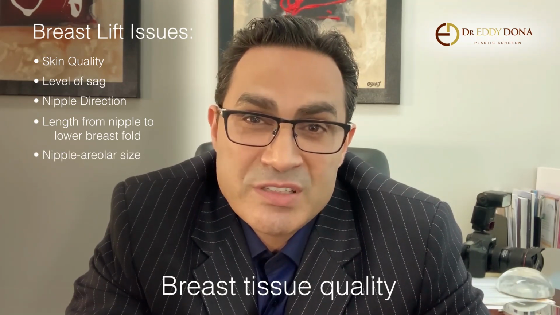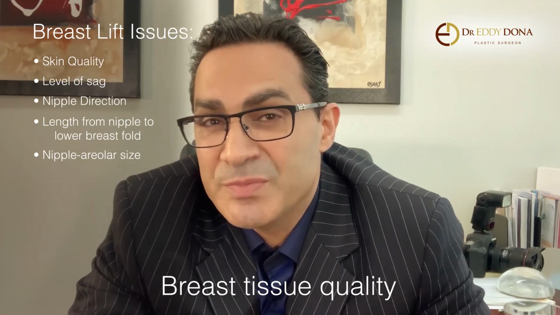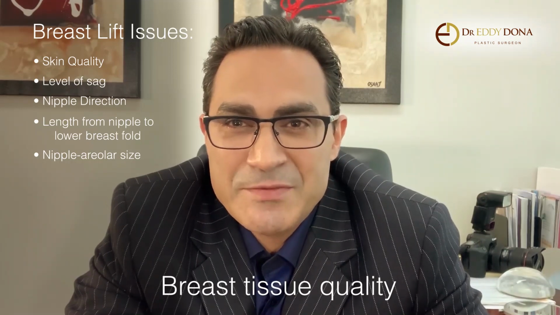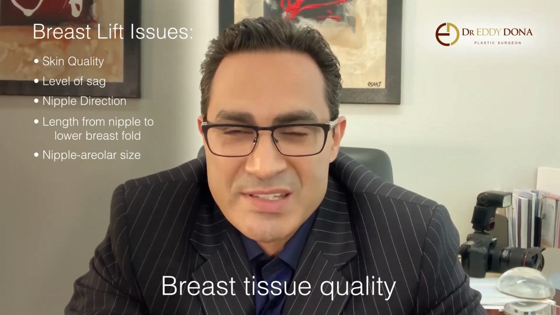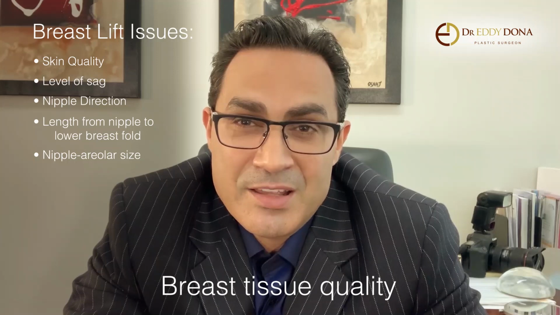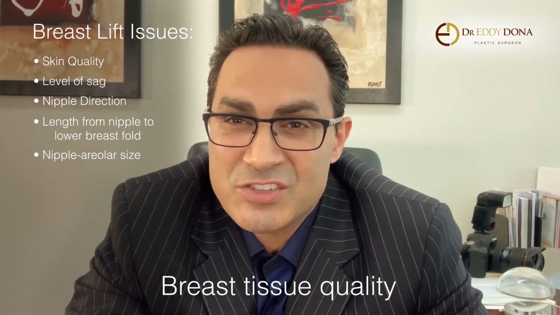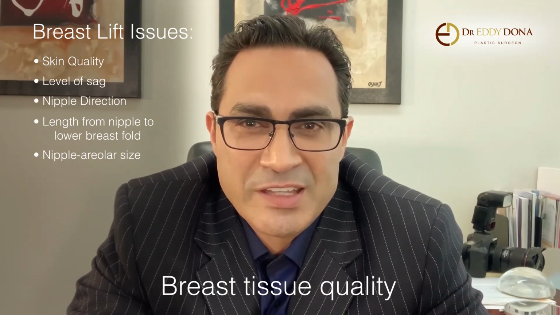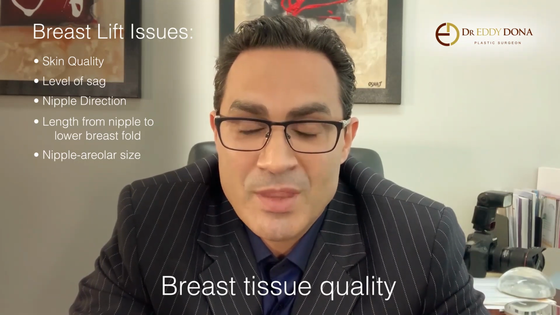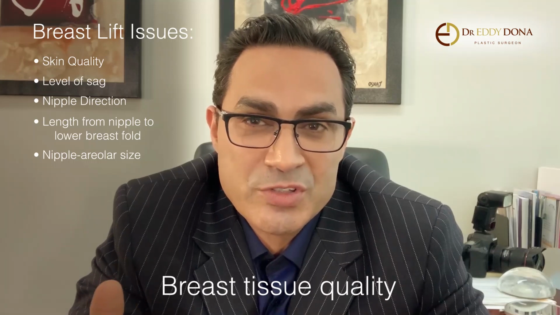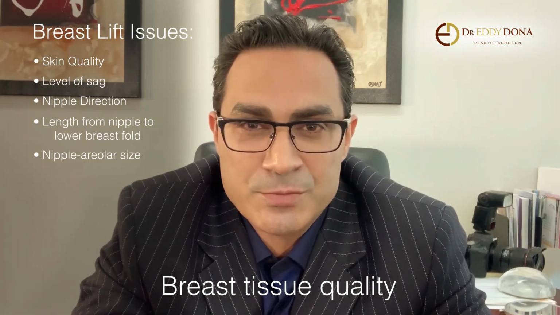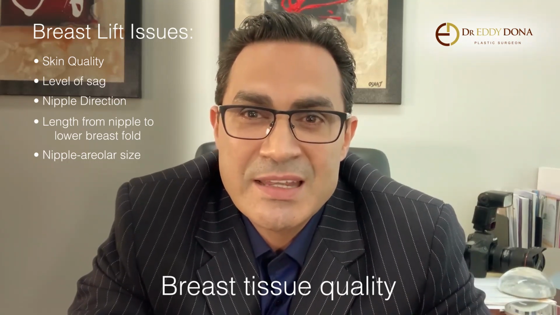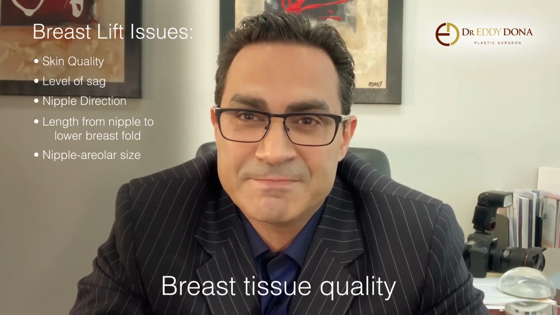Now, breast tissue quality is obviously very important. Is it firm or is it soft? Soft breast tissue is very difficult to handle and typically always wants to sag. And another extremely important thing to understand is that soft breast tissue will always be soft. Nothing can be done to make soft breast tissue firm again. Surgery simply redistributes or repositions the breast tissue. And even with an implant, it will still be soft. And like I said, it has a much greater risk of re-sagging.